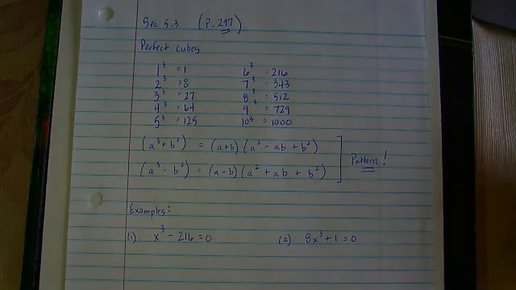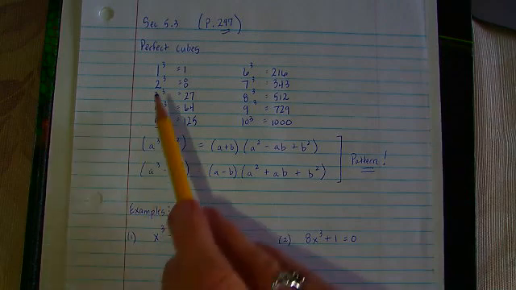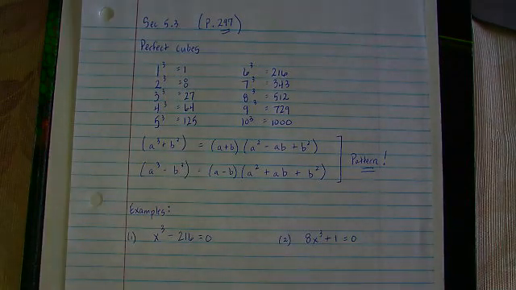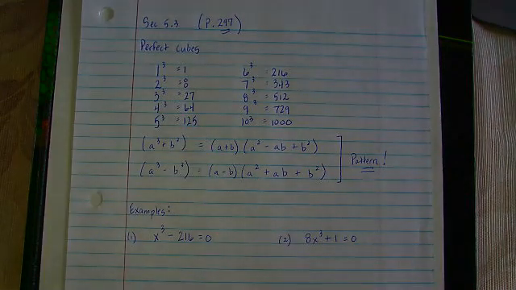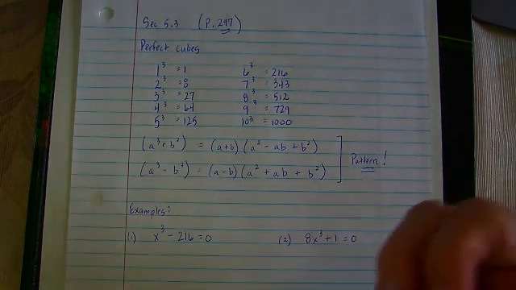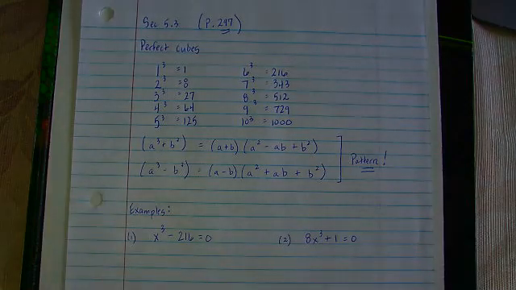You will notice that when you cube a number, they get very large very fast, which is why most of us don't have all these memorized. But for example, 1 to the third is still just 1. 2 to the third would give me 8. 3 to the third, 27, and so on.